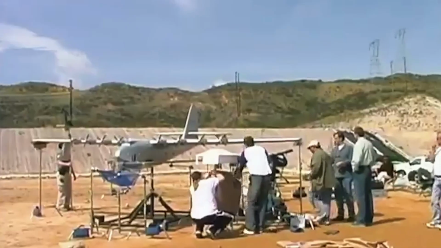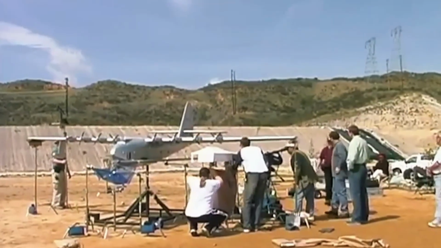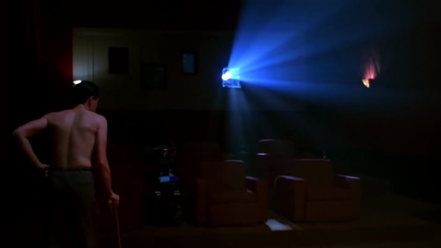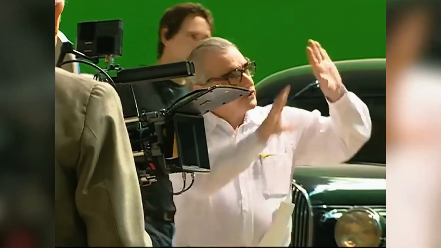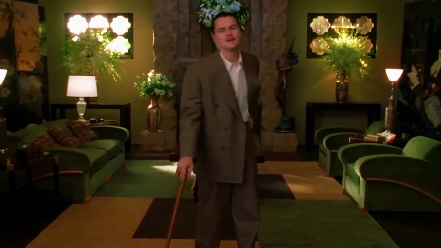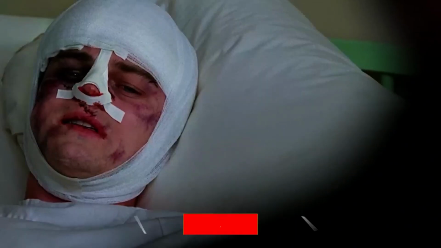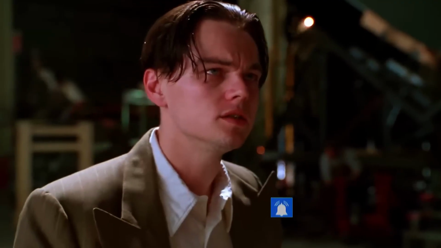Rather than relying on CGI, Scorsese turned to large-scale, radio-controlled aircraft models. These weren't small props, they were massive replicas, some with wingspans reaching 25 feet. Filmed in real light, they created motion and texture that early digital effects couldn't replicate. The decision reflected Hughes's own dedication to real engineering and added a timeless quality to the film.